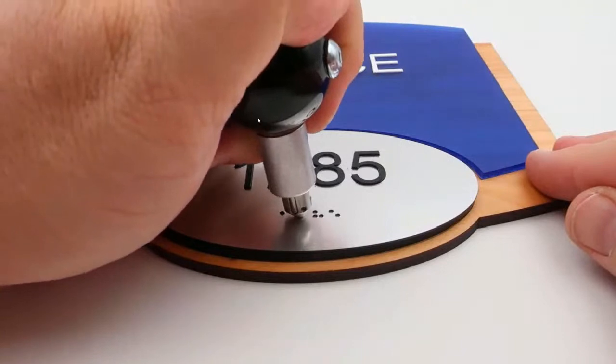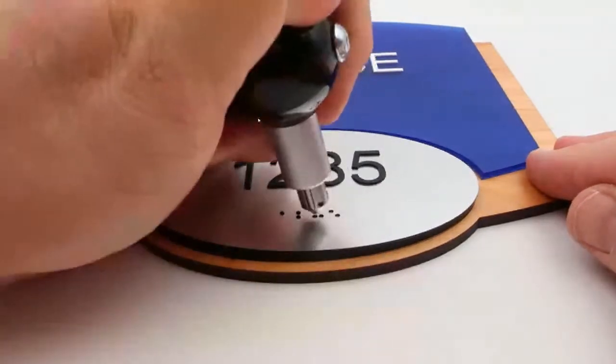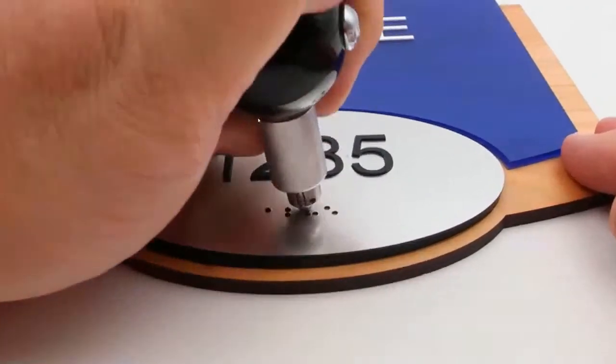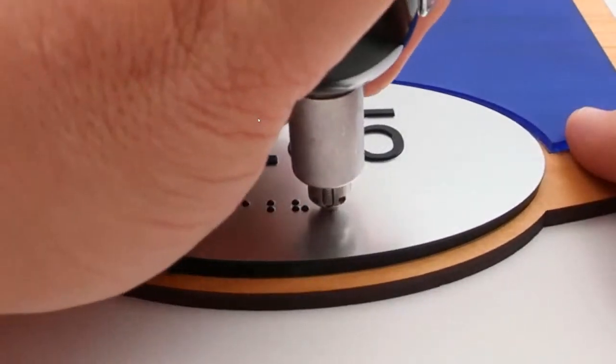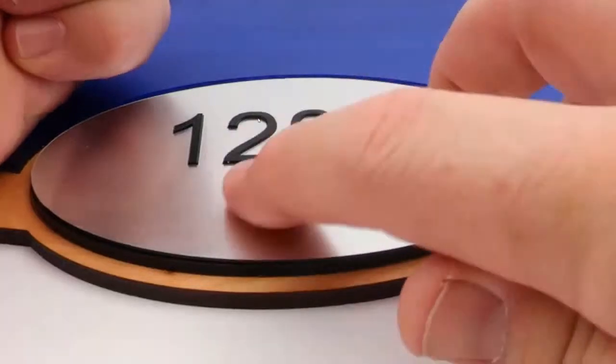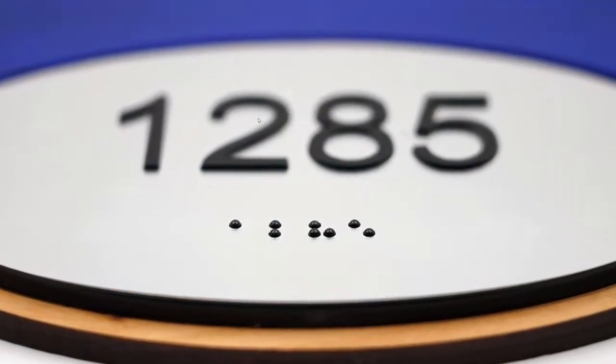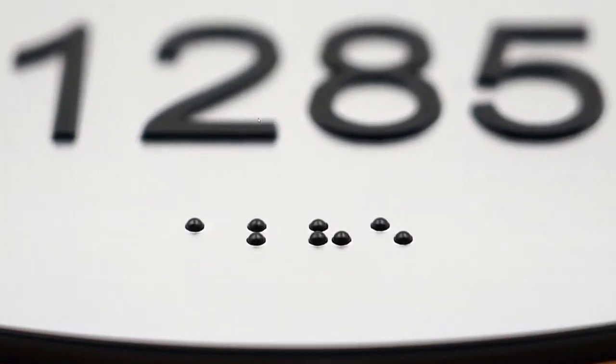I used a different color in this case. The other one I used white beads. This one I used black. They also do like a brass one. They have clear ones. And so there's several different bead choices if you want different visual looks. And so there we go. There's the braille dots with the raised letter signs.